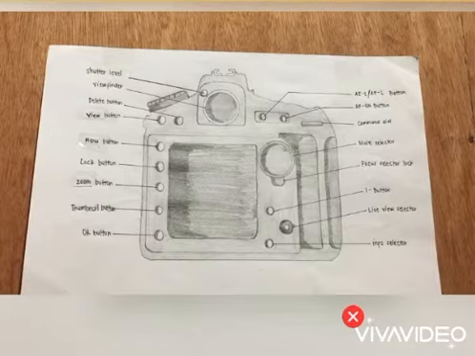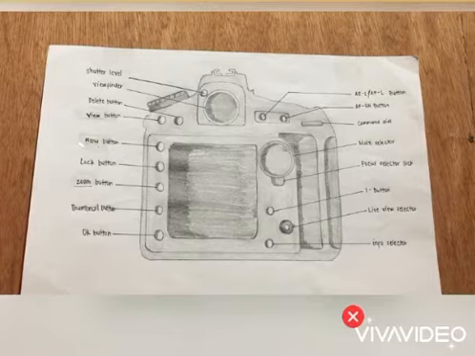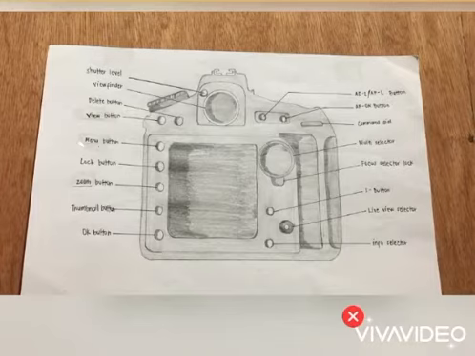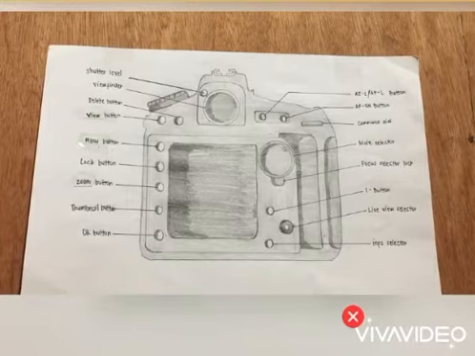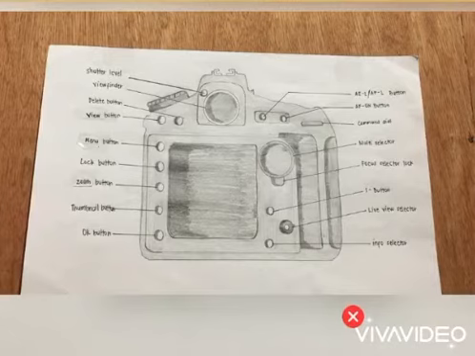Menu button. Most digital cameras have a vast array of settings which you will access using the menu button. Lock button. These buttons are used to lock settings such as exposure, aperture, shutter speed, and focus when held down.